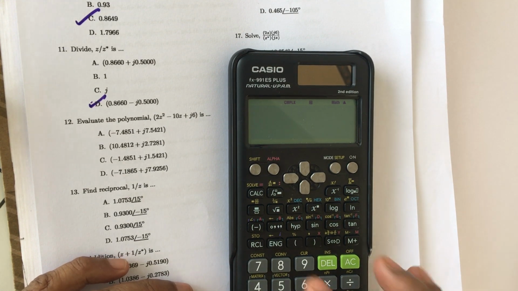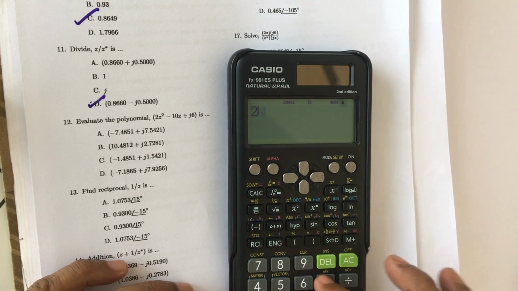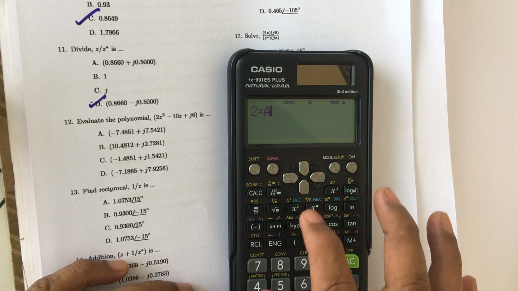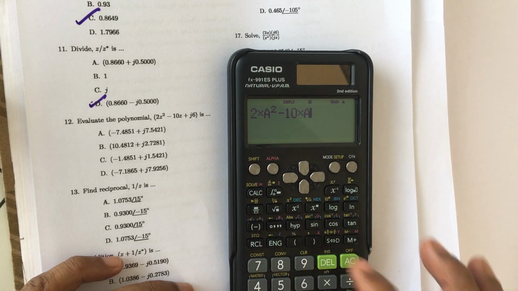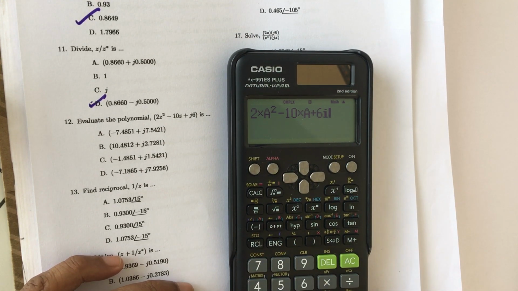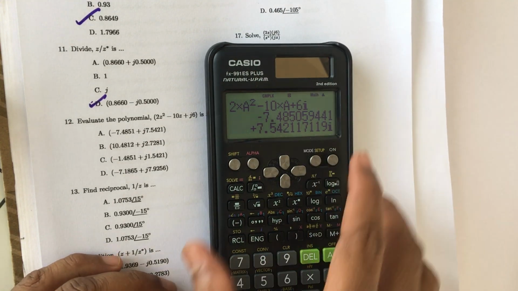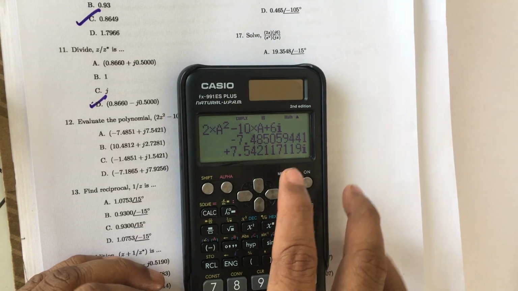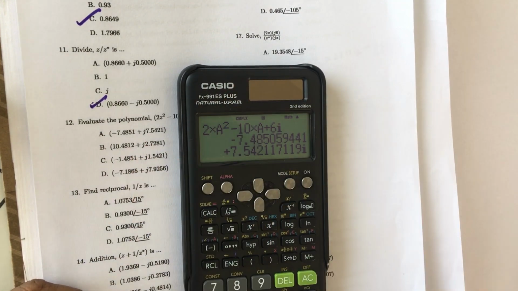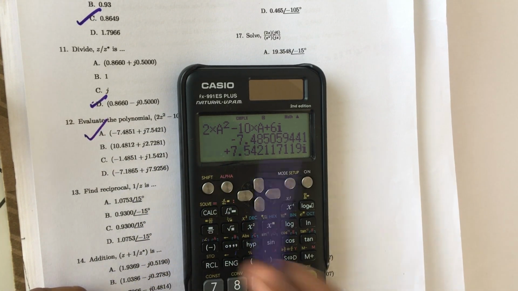Oh, I pressed clear, so I should again enter 2 into A square minus 10 into A plus 6i equal to. Instead of equal to, I pressed all clear. Now I got the answer, minus 7.48 plus 7.54j. If I compare with the available choices, I think choice A is the correct answer, whereas the others are not matching.